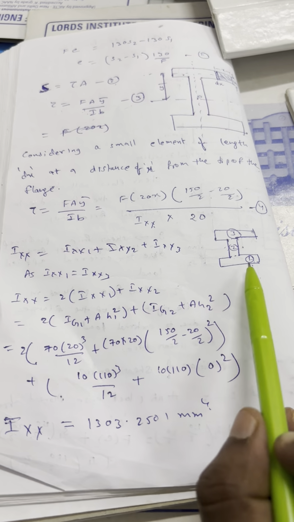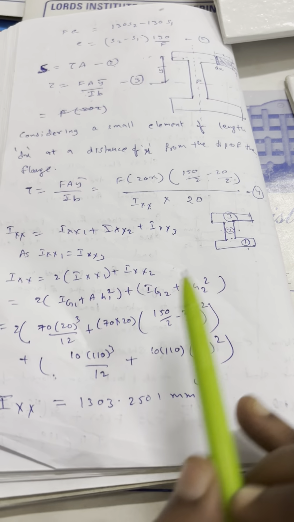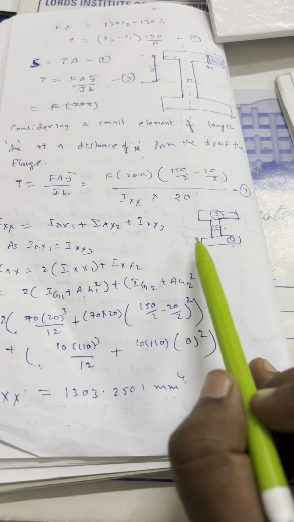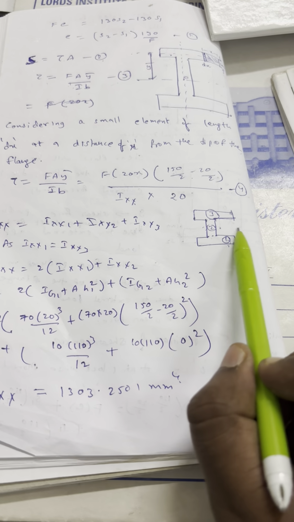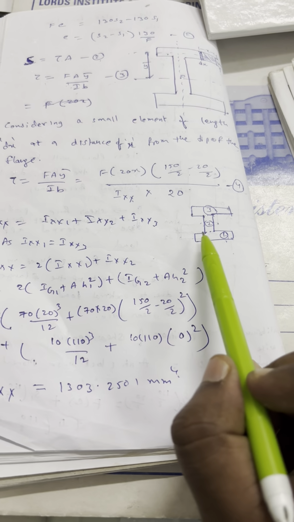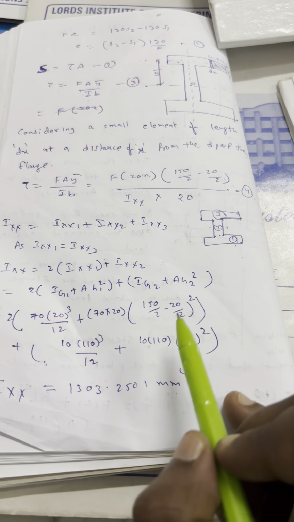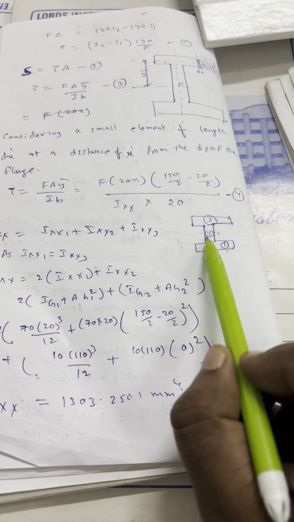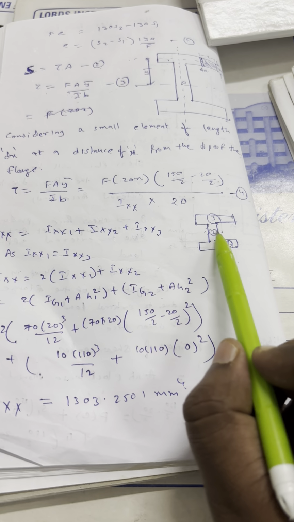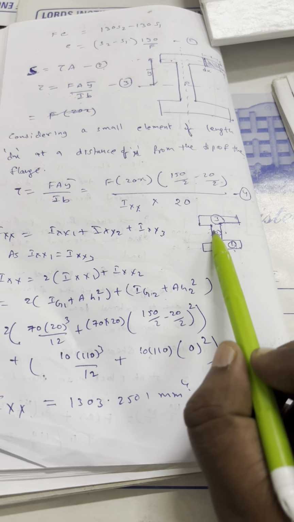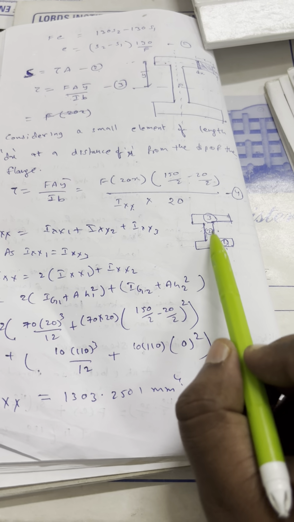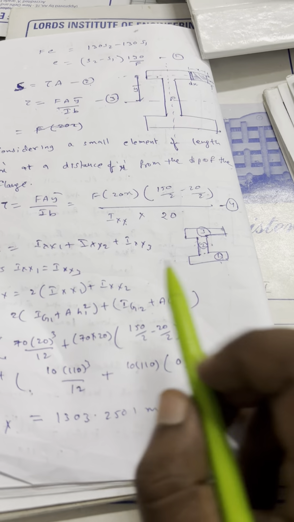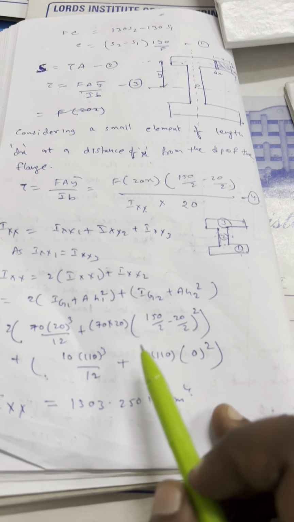Okay, and the area is 70 into 20. And then the h1 distance is this height, the same as y bar, 150 by 2 minus 20 by 2. Okay, right. So again IG2, this one, BD cube by 12. B is this one, 10, D is 110, that is 150 minus 20 minus 20. So it is 110.